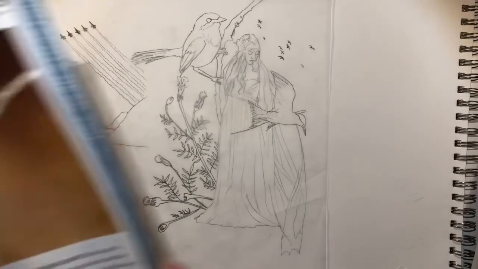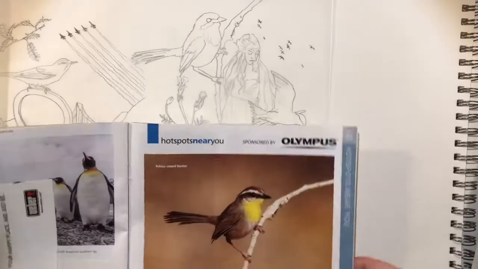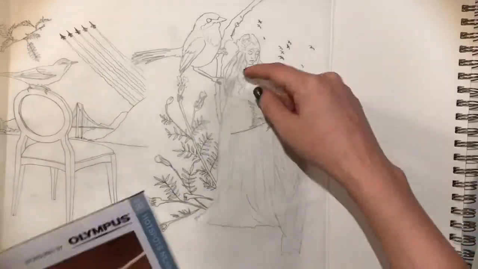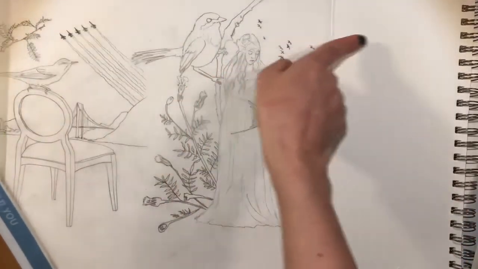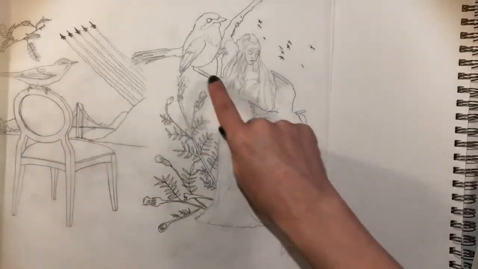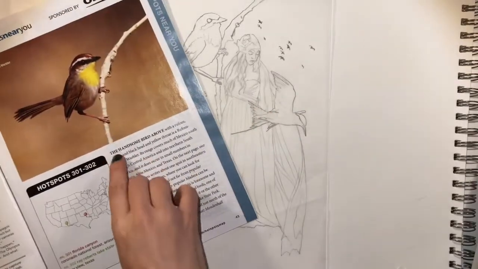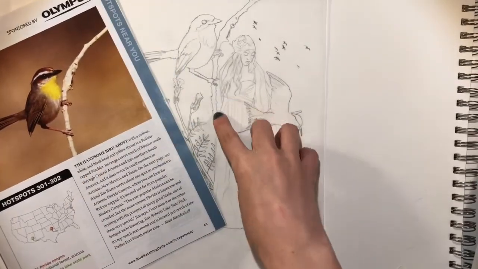So I kept flipping through my bird book and I came across this image. I turned it to make it work better because I didn't want it to go behind her head. So I tilted the image a little bit and drew in this bird here. And I ran into an issue where the branch wasn't quite long enough to fill in this section. So I'll show you what I did.